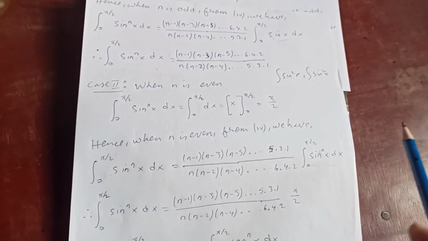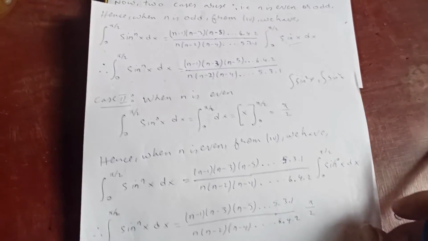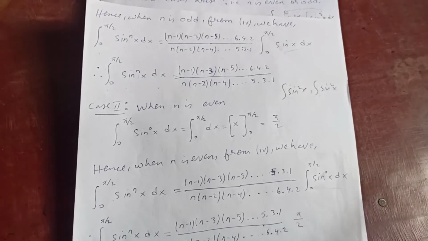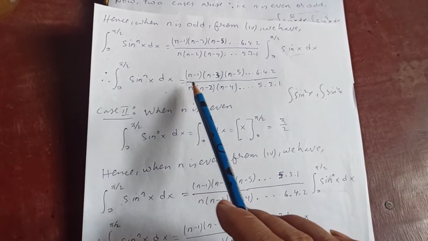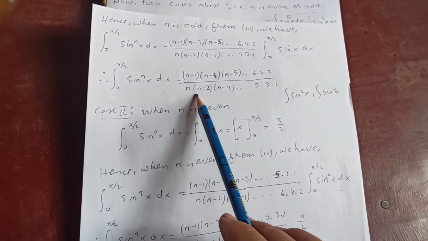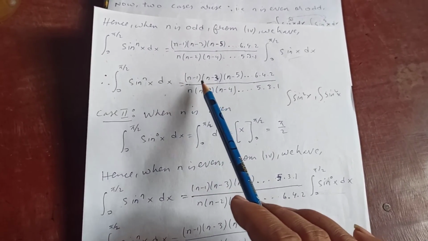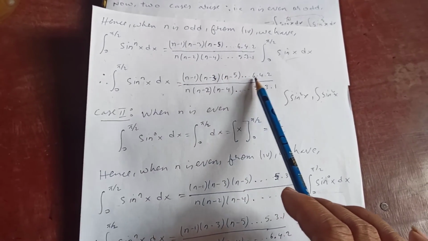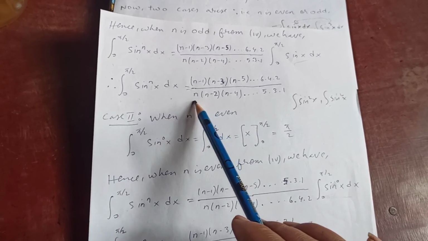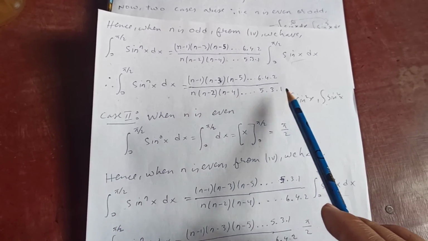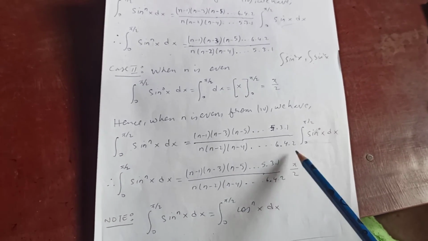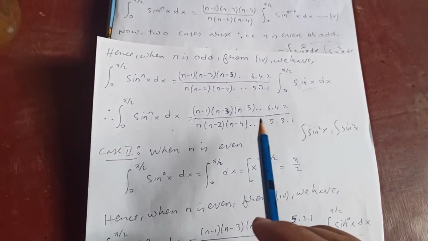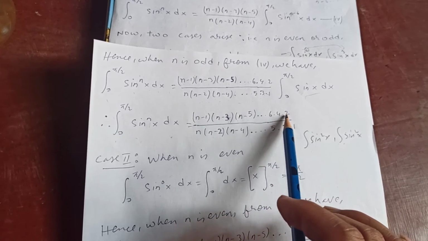So here you can say in short that for this integral, when n is odd, then it will be (n minus 1)(n minus 3)(n minus 5) and so on 642, up to (n minus 2) and so on 531, right? When n is even, it will be multiplied with pi by 2. Here 642 is the last term, right?